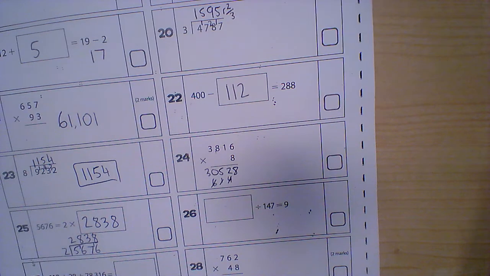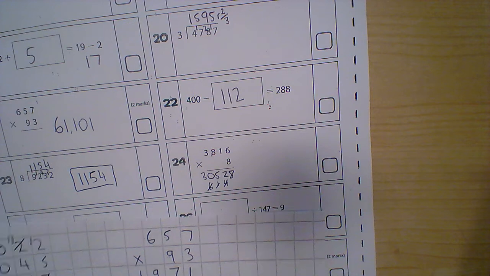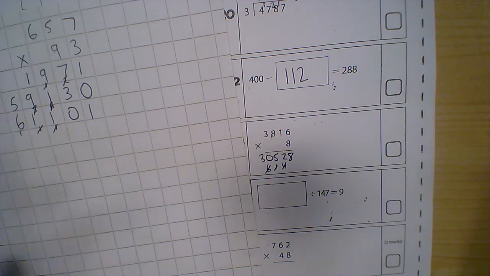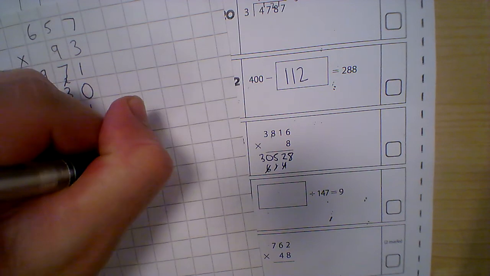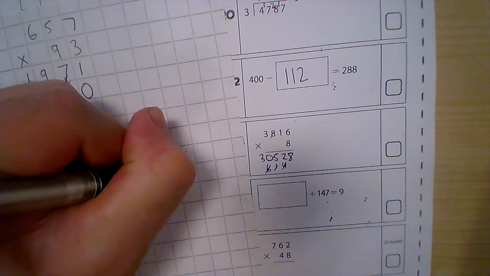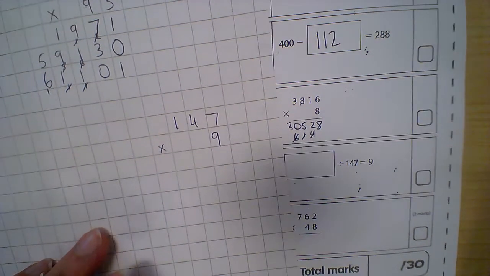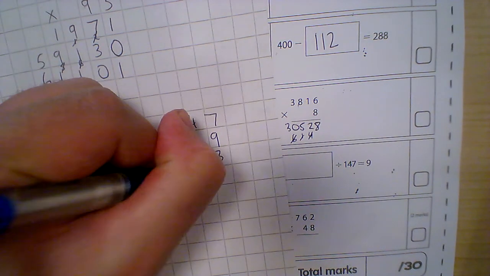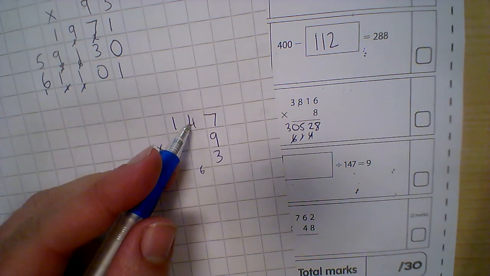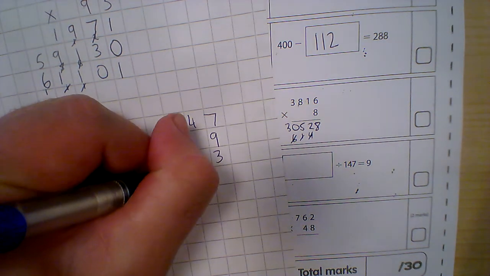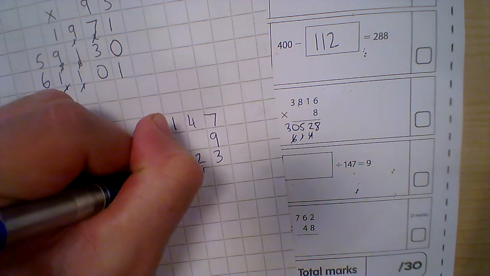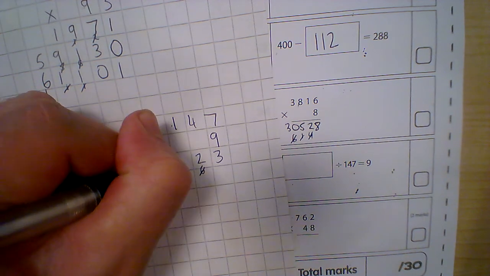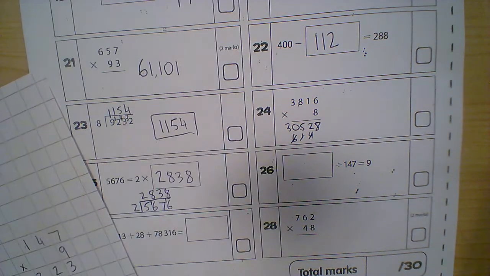In fact, I'm going to use... We're back again. I'm going to use my sheets. So let's have a quick look at the question. 147 times by 9. Okay. 9 times by 7 is 63. 3 there, 6 carries. 9 times by 4 is 36, plus the 6 will make 42. 2 there, 4 carries. 9 times by 1 is 9, plus the 4 will make 13. 1,323.